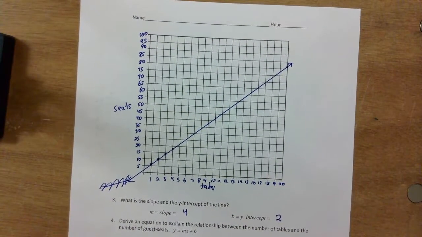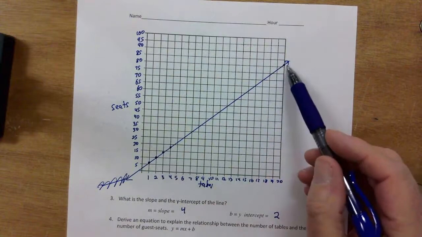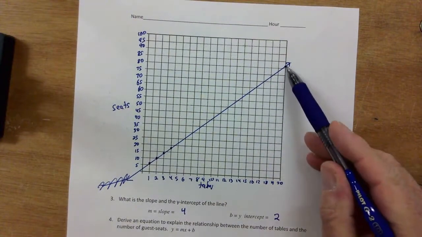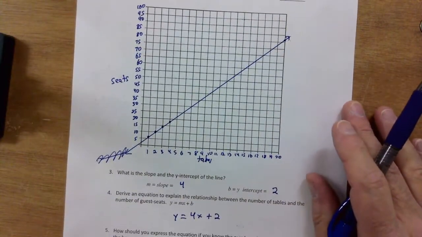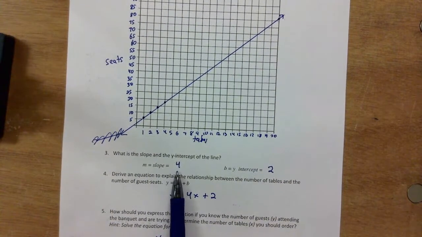Went ahead and graphed it. It looked like this. All right, went all the way up. I got, for 20 tables, it was right about 82. Again, it goes up by 4 each time, so the slope is 4.